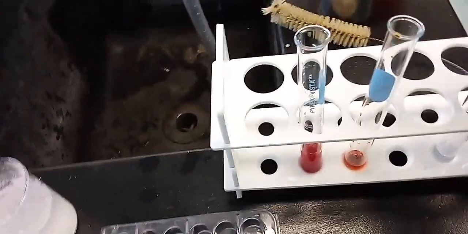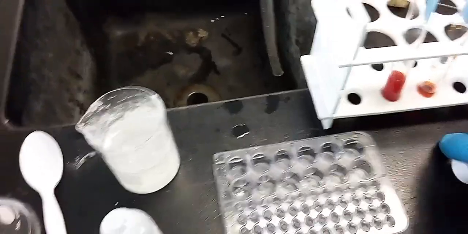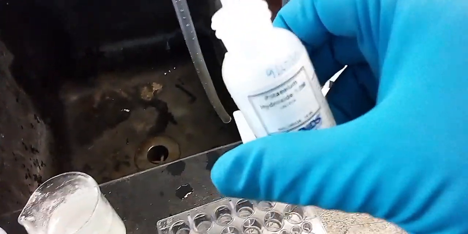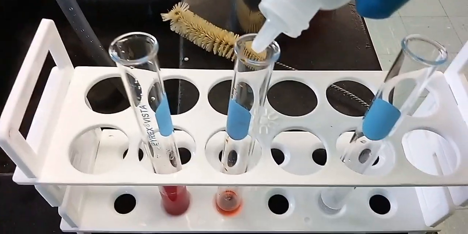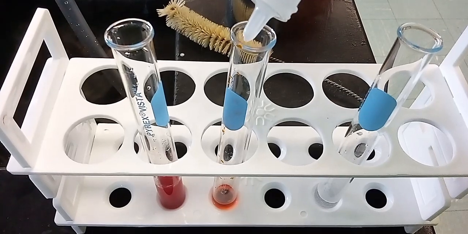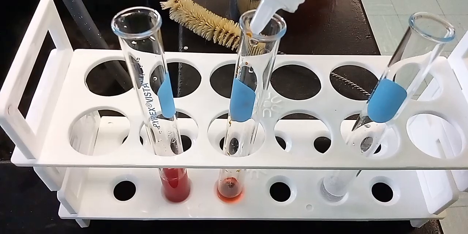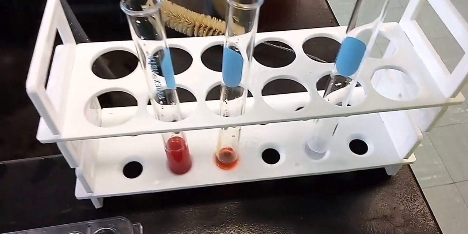Now if I add a base, it will turn yellow. So I have a base here. I have some of the potassium hydroxide that I was using in the previous experiment. I'm going to add a drop, and you should be able to see this changing color. So it's orange. And then we're going to add, I don't need to add a lot, but you can see it.